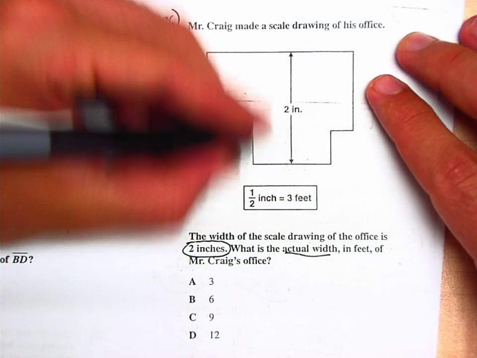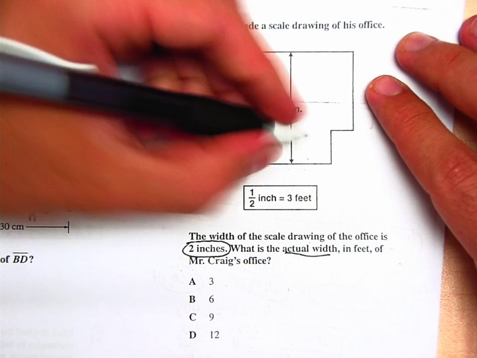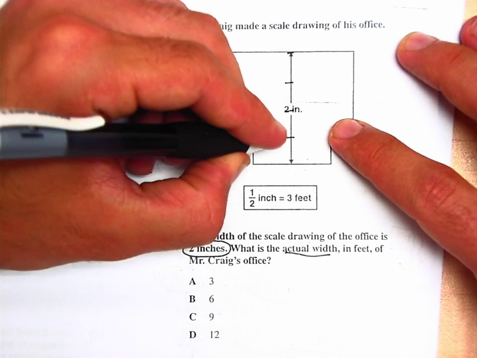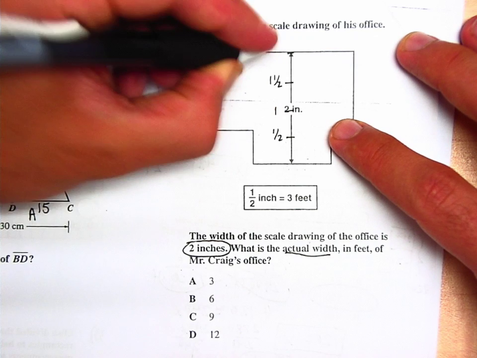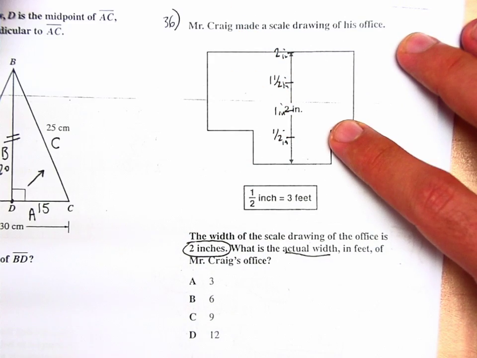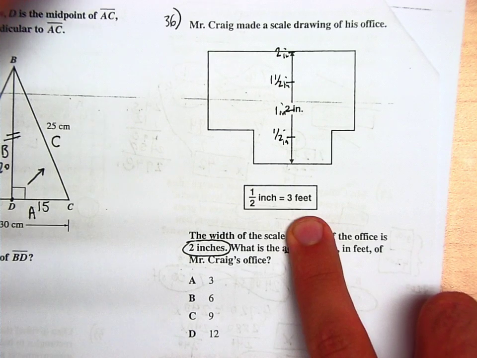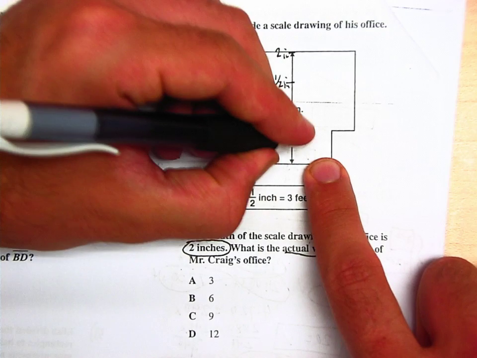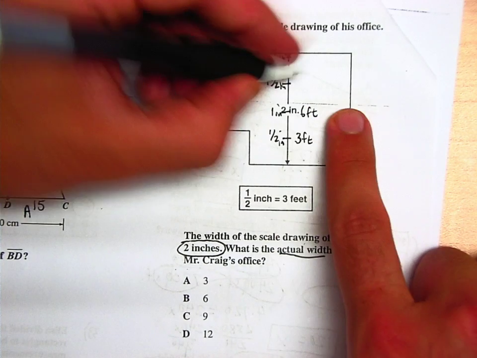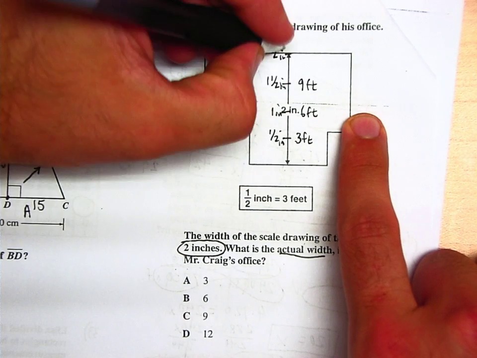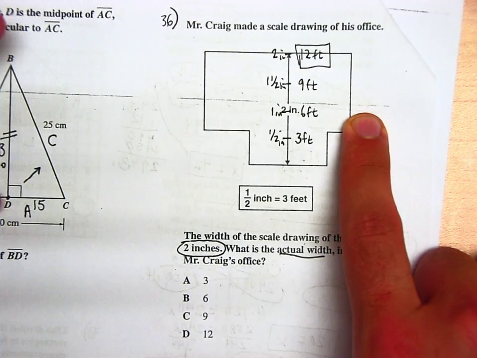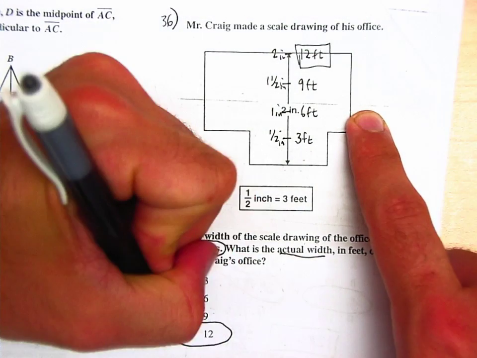The first is if I have 2 inches on the drawing, I know that that's really 1/2 an inch, 1/2 an inch, 1/2 an inch, 1/2 an inch. This would be 1/2, this would be 1 inch, this would be 1 1/2, this would be 2 inches. And the reason I'm breaking into 1/2 inches is because I know that 1/2 inch equals 3 feet. So if a 1/2 inch equals 3 feet, that must mean that 1 inch equals 6 feet, that 1 1/2 inches equals 9 feet, and that 2 inches equals 12 feet. Already I know, just using the picture, that in the real world this is going to be 12 feet.